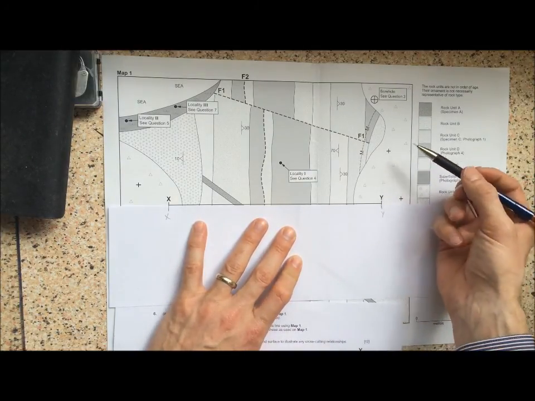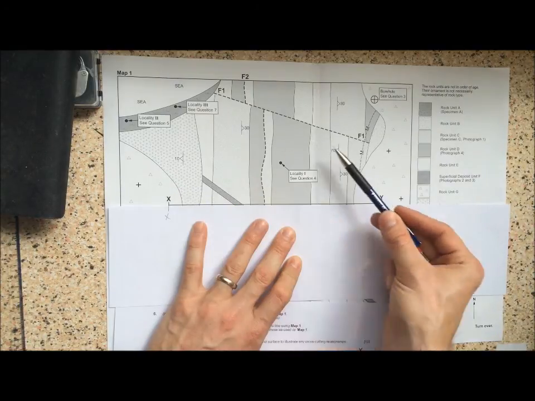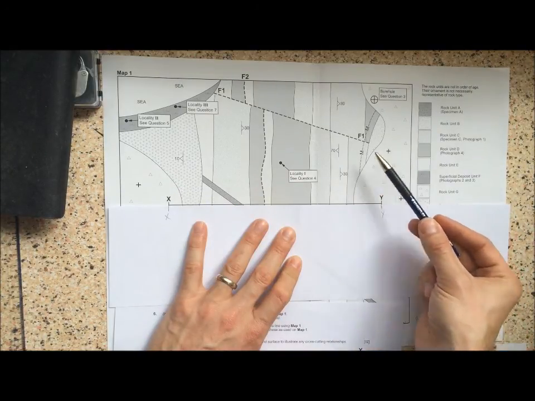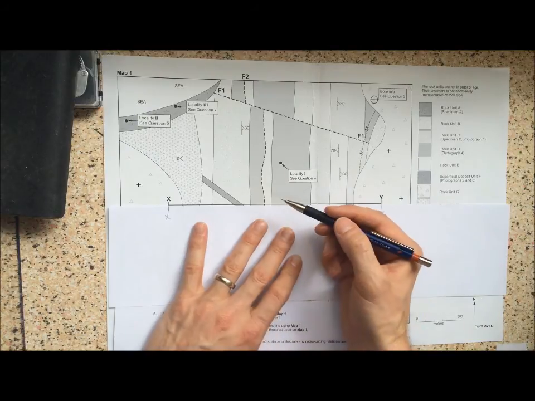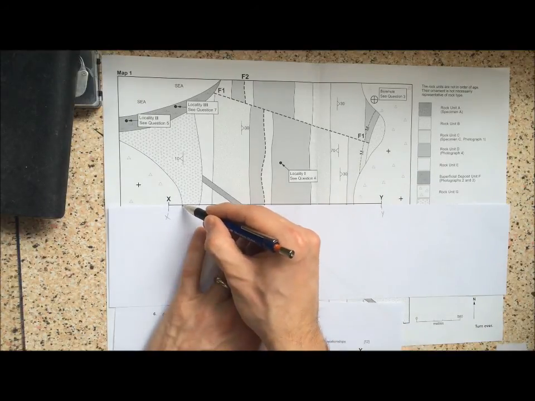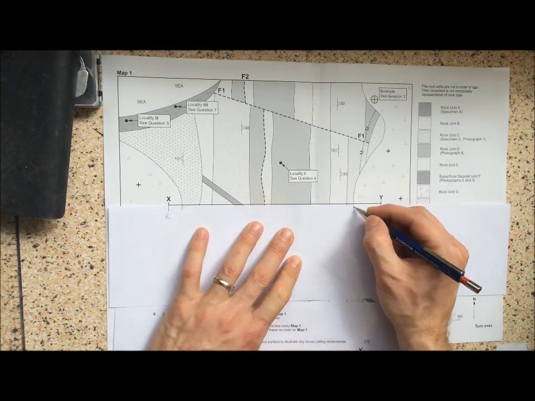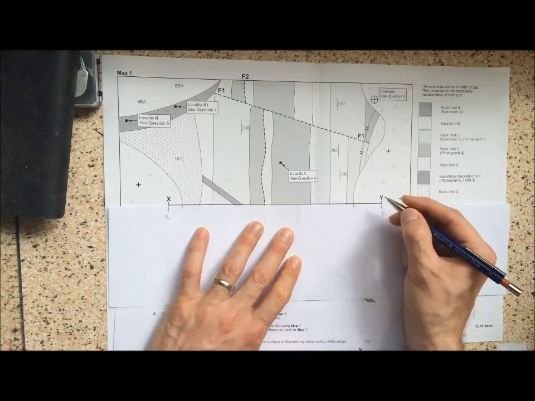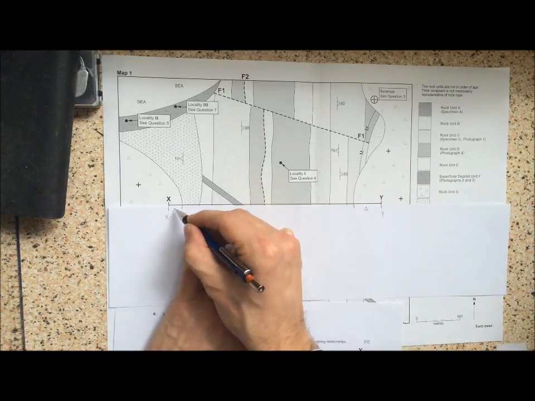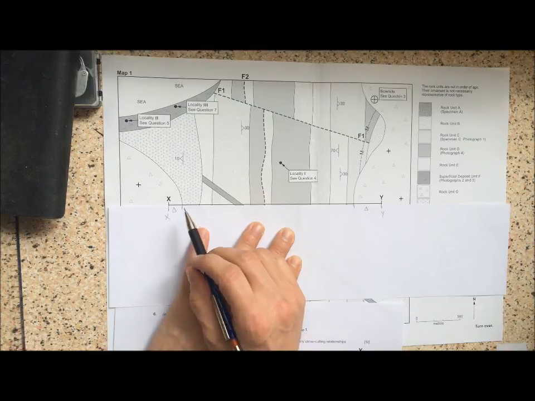And the first thing I'm going to notice is that we've got some horizontal bedding here. We've got this cross, which means horizontal bedding, so I'm going to plot that on first because that is most likely going to be some of the youngest stuff. So I'm going to put that on there like that.